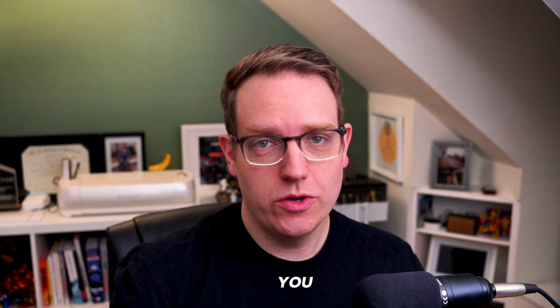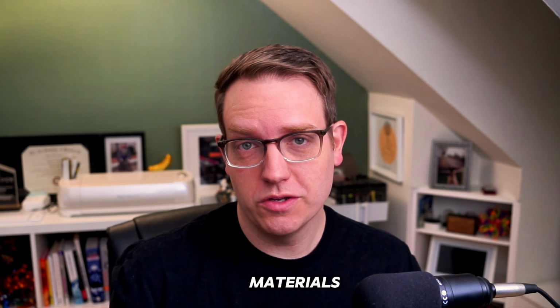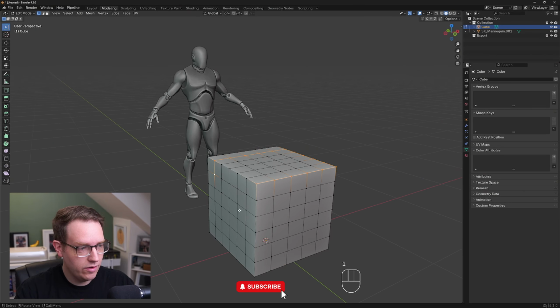I want to quickly show you how to set up vertex colors inside of Blender that you can then bring into Unreal 5 so you can use them in your materials or on your meshes for whatever you need. When we come into Blender here, you see I have this cube set up, and I've also subdivided it so we can see what's happening.